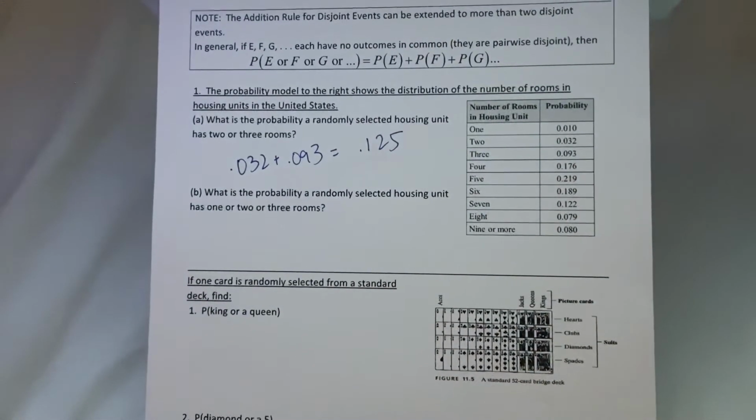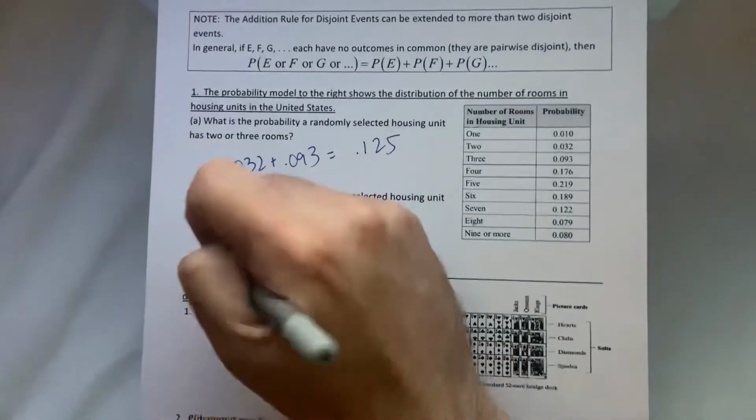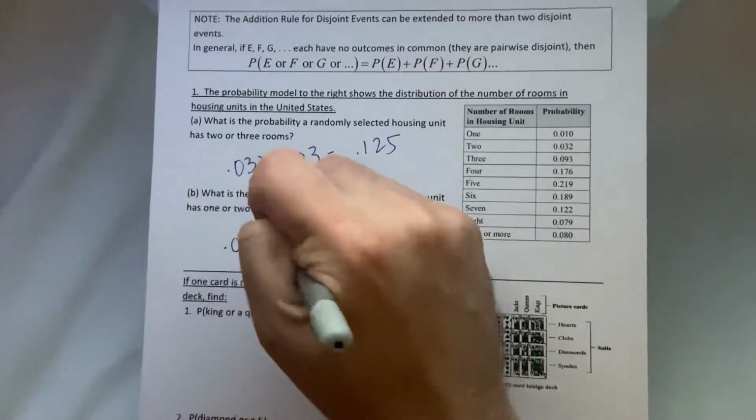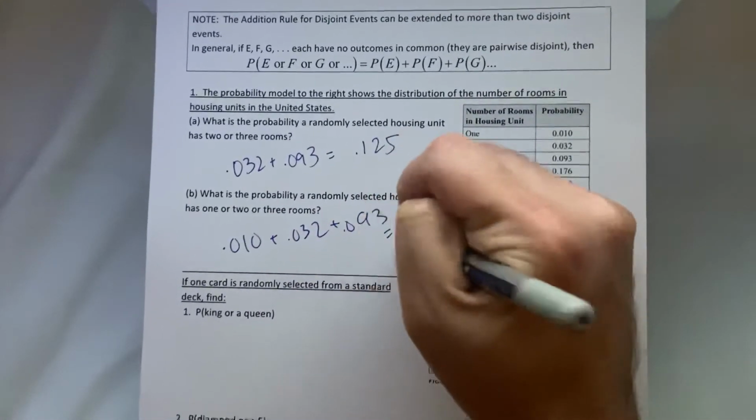Well, can a house have only 2 rooms and have 3 rooms? Like the total number of rooms, can it be 2 and 3? No. So these are all mutually exclusive. What is the probability a randomly selected housing unit has 1, 2, or 3 rooms? Same thing, we just have 1 thrown in there as well. It's 0.135.